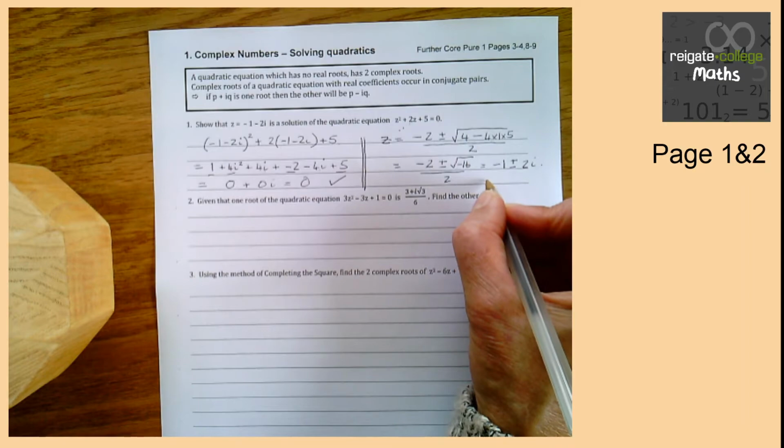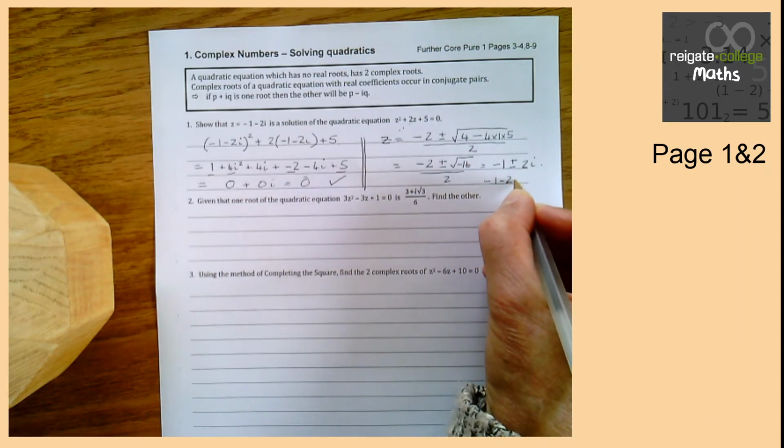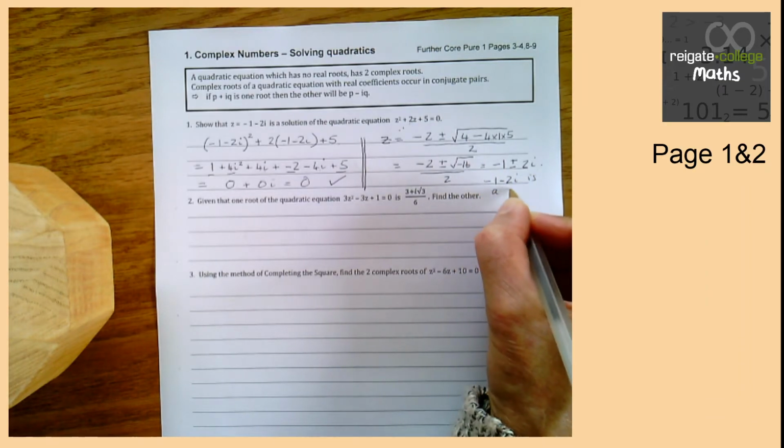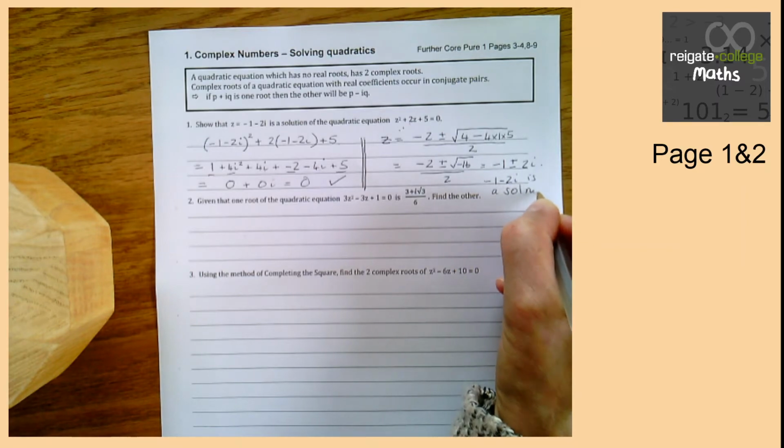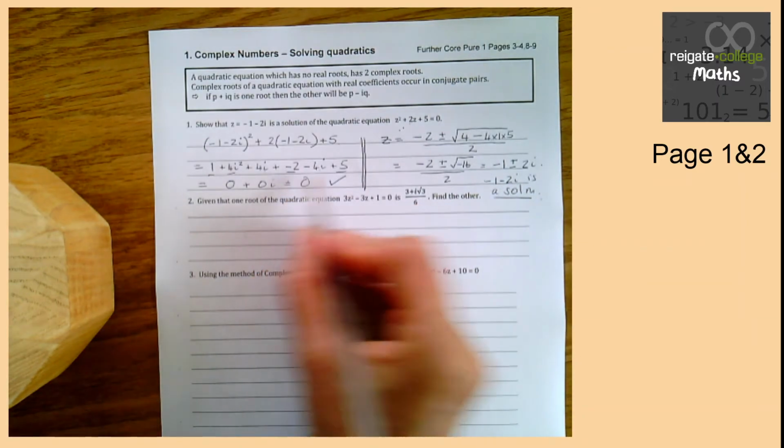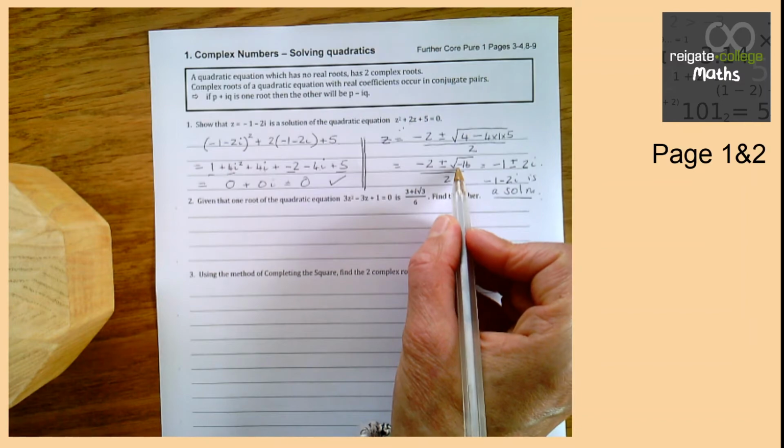So that shows that minus 1 minus 2i is a solution. So either of these methods would do.